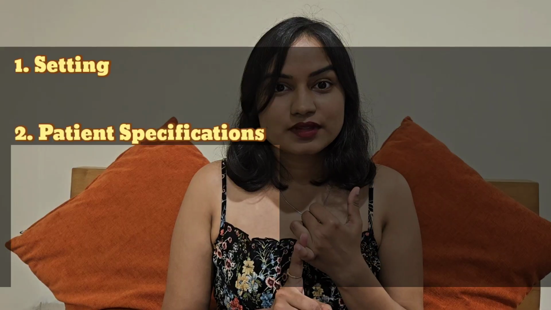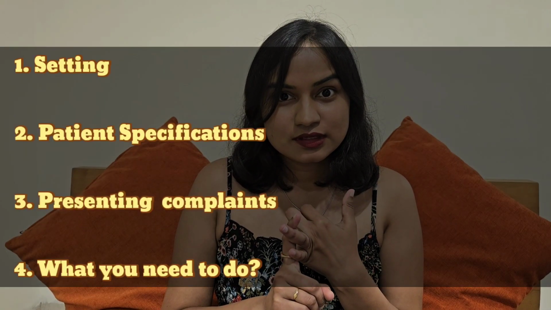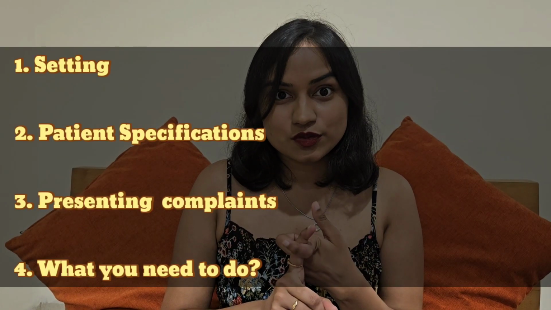Now, it's important for you to read the task in hand under 4 separate headings. These headings are setting, patient specification, presenting complaints, and what you need to do. Let's start with the setting. Here, the setting can be GP, A&E, or a department. This gives you not only information about your placement, but also the urgency of the situation that you're about to encounter. In this case, it is general practice.